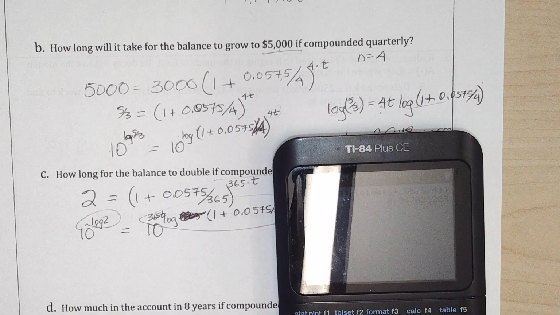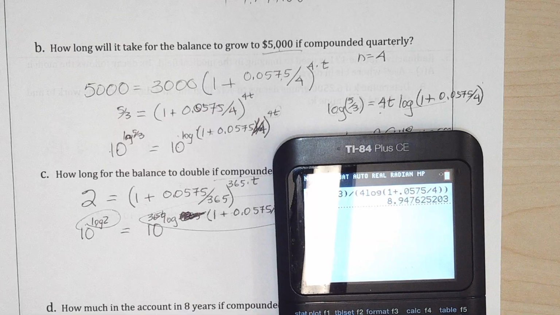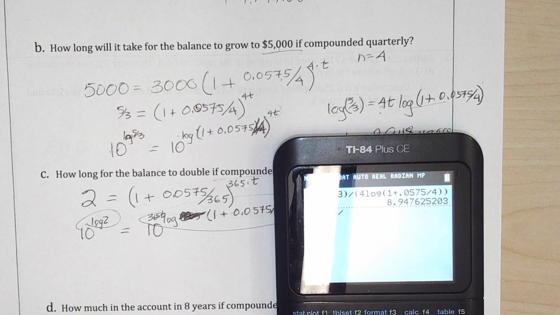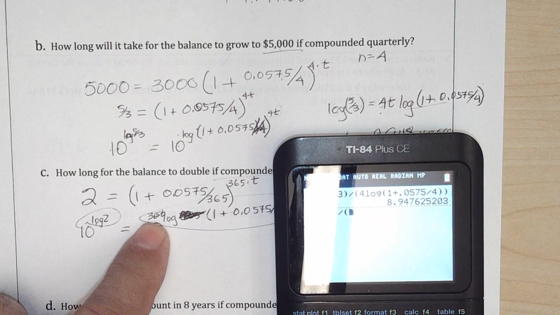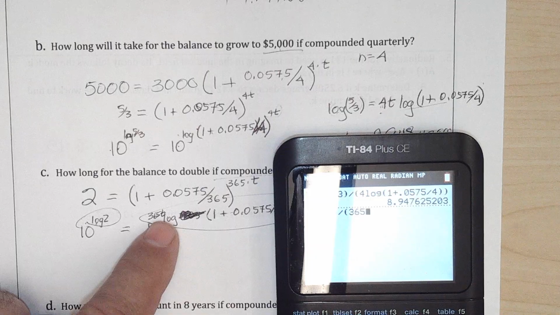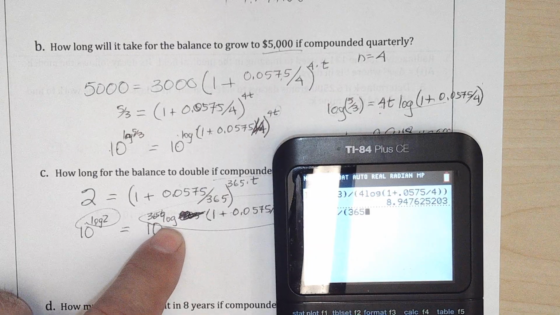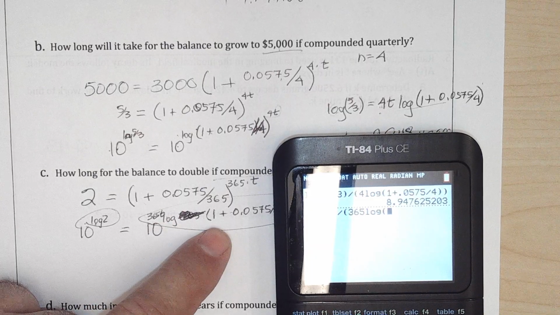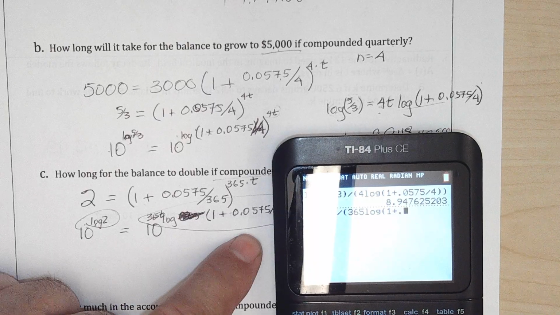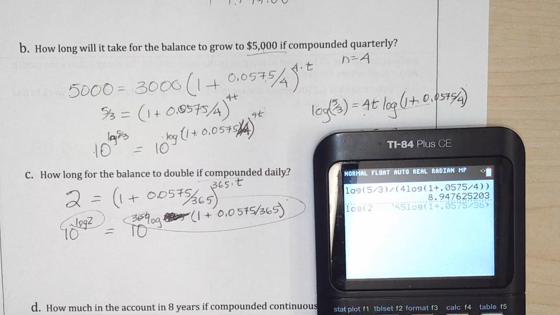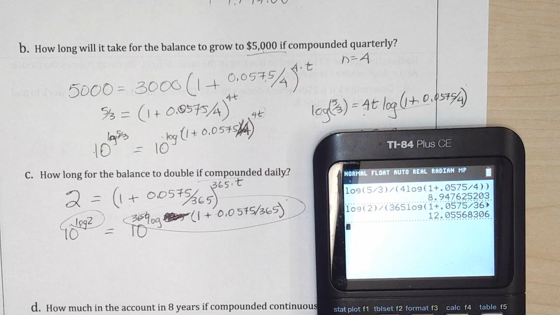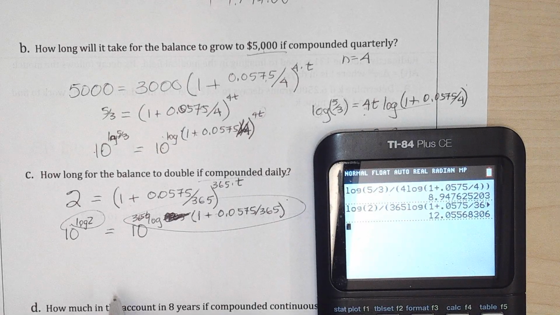So it's going to be log of 2 divided by a mess. I've got to divide by the 365, not the t, but the log of 1 plus 0.0575 divided by 365, close parenthesis, and it says it would double in 12.055 years.